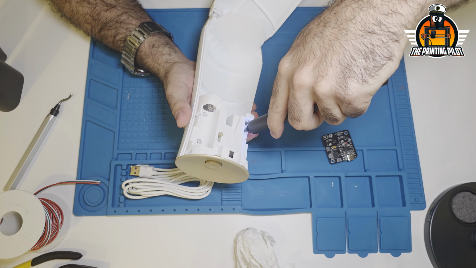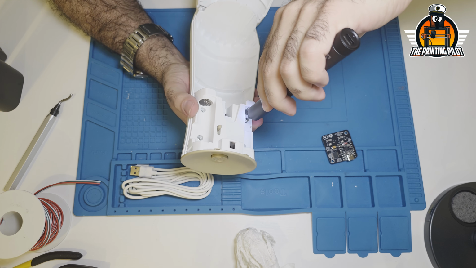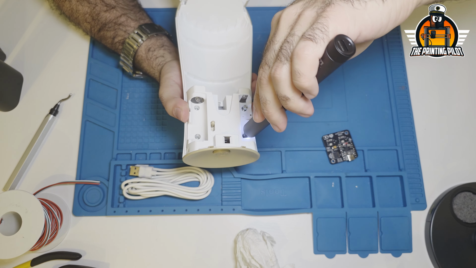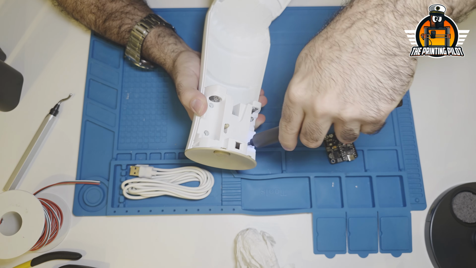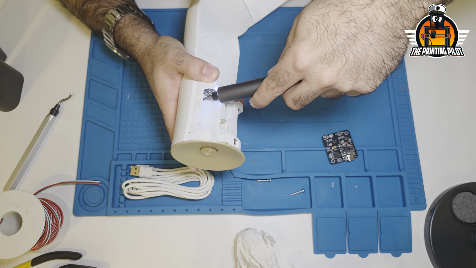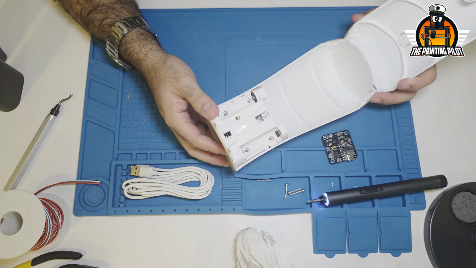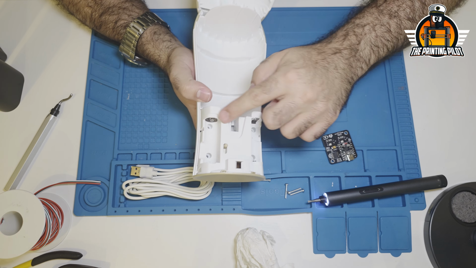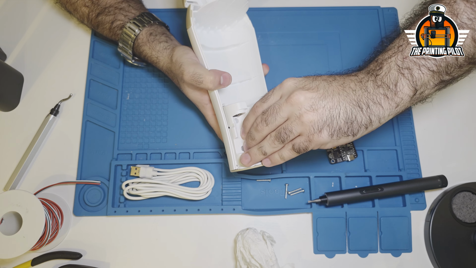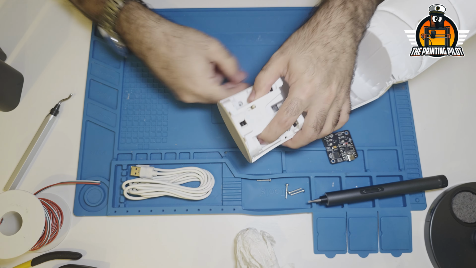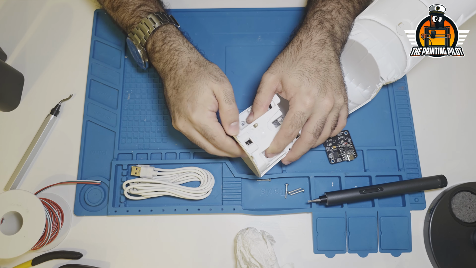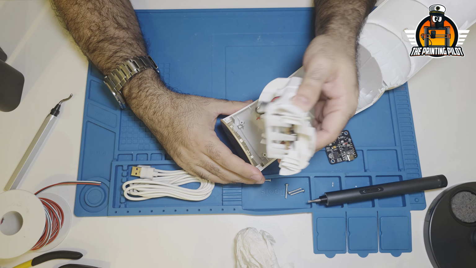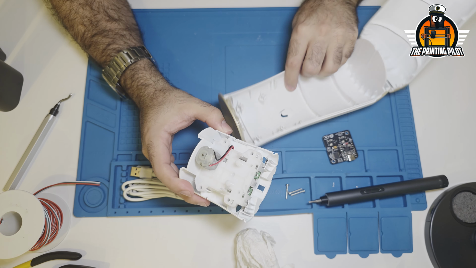But first thing, let's take all the screws out. We have 4 screws. Now 4 screws are out, you can keep them to reuse them or you can replace them. Now this entire front shell should slide out. And you might need to just push on this area and the entire assembly here will come out.